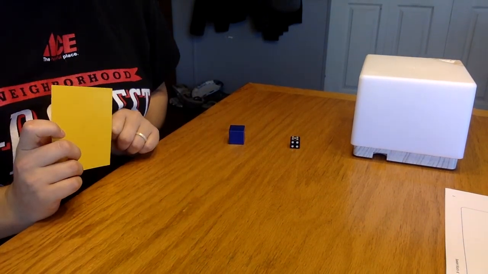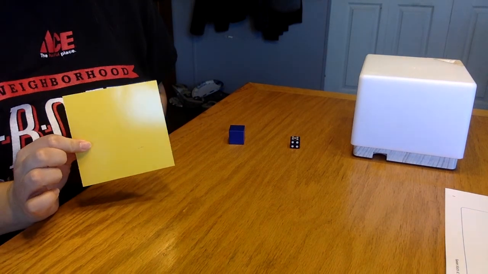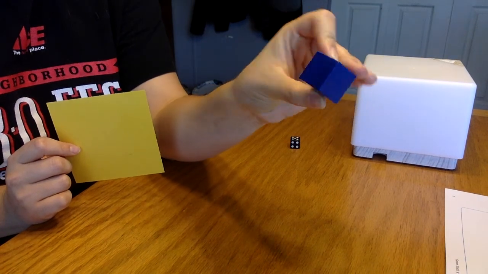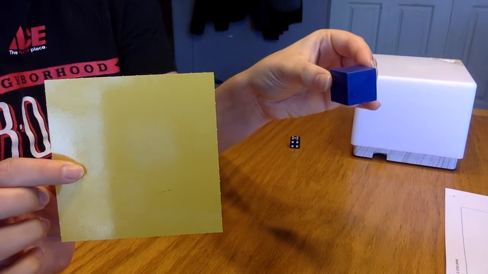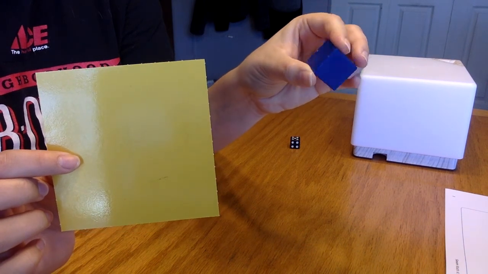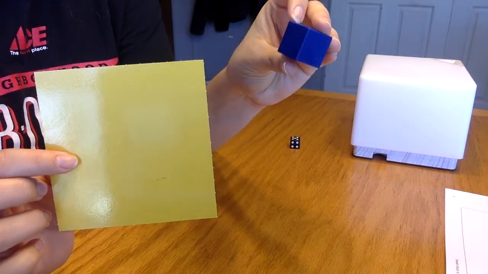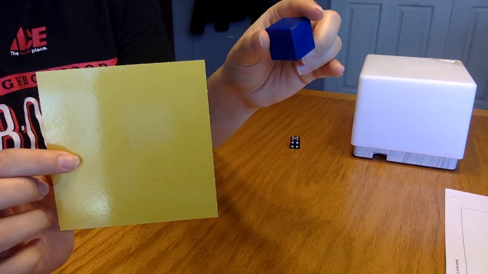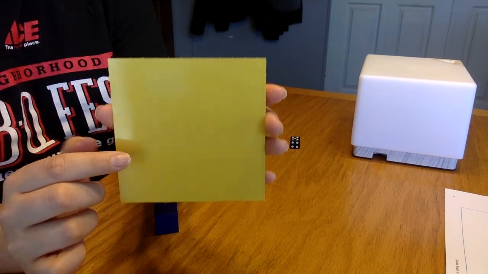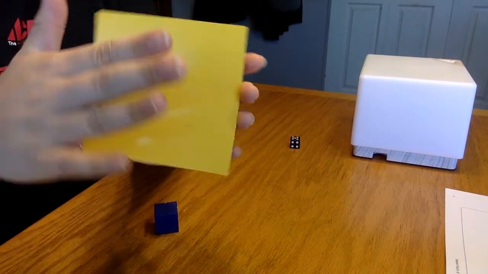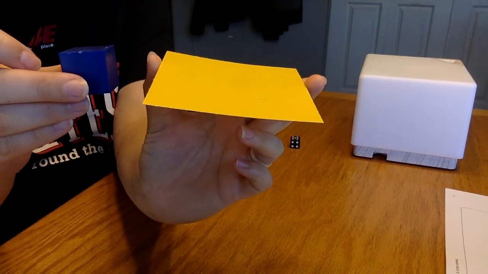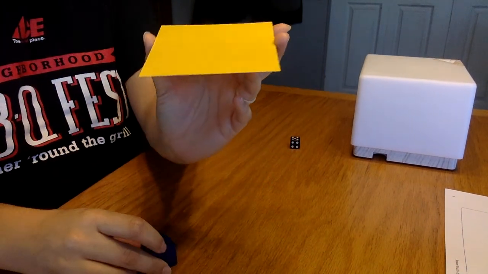Okay, so how is a cube different than a square? Right, the cube, it's 3D. You can move it around. It has many sides, many different faces. But a square, it only has 4 sides and 1 face, and it's flat. A 3D shape is not flat.